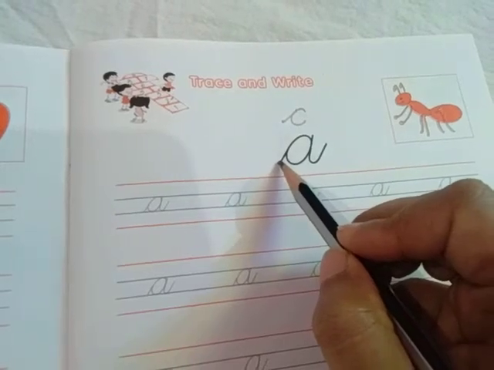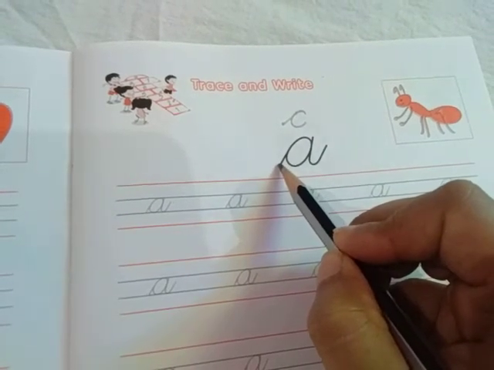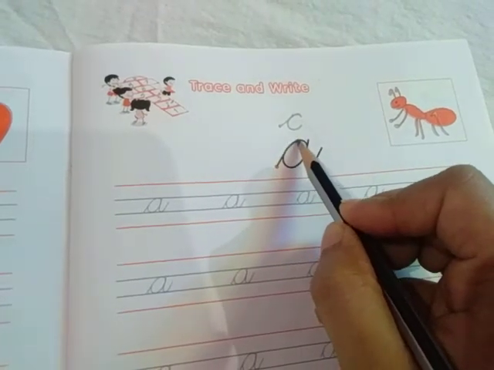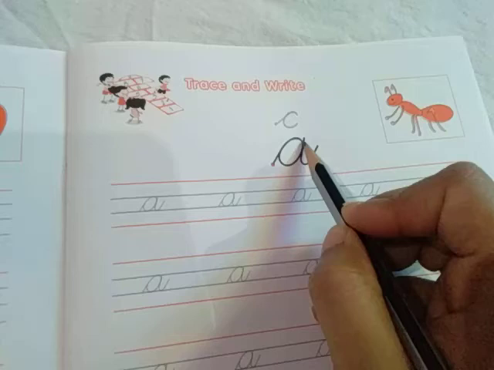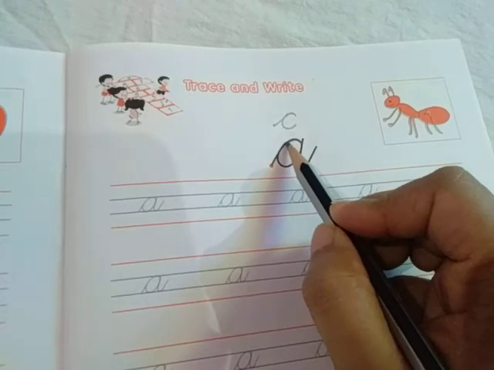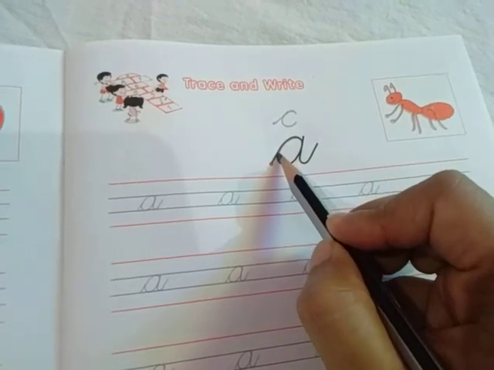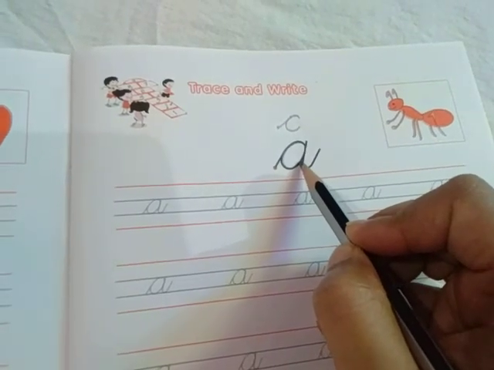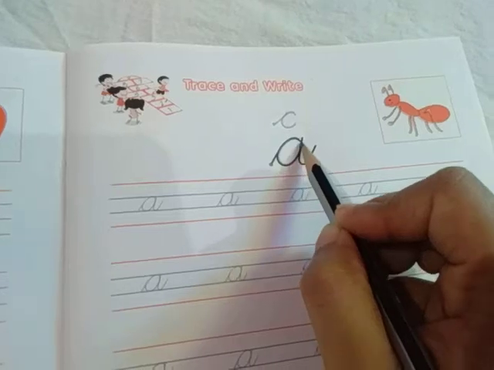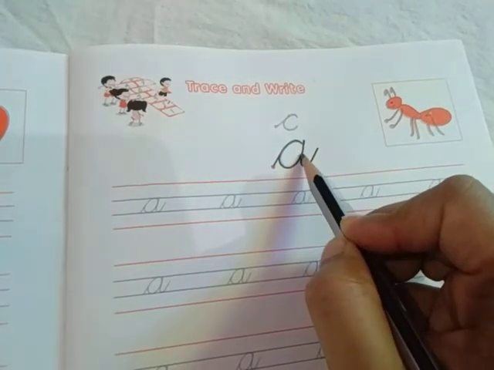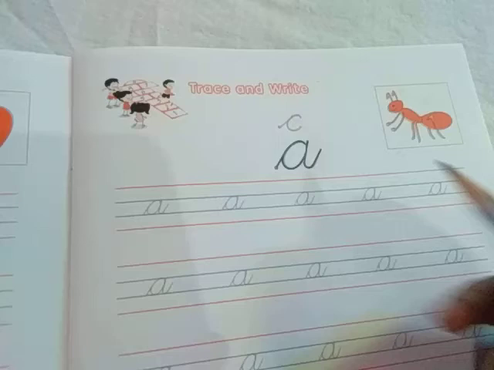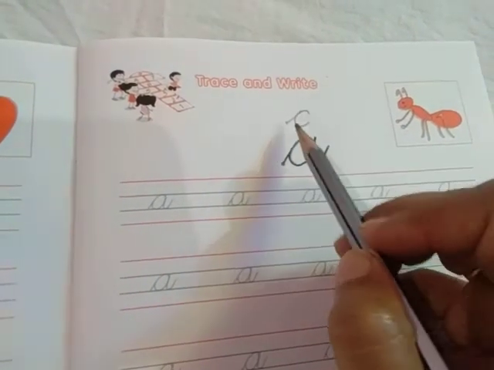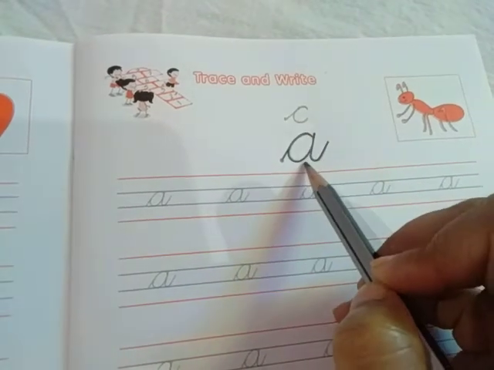For writing A, we have to write C first. Now C. We are going slanting up, isn't it? A little curve. Then following the same path, we come to the third line. Here, at this point, we go up and come down. This is letter A. So, C helps us to write letter A.